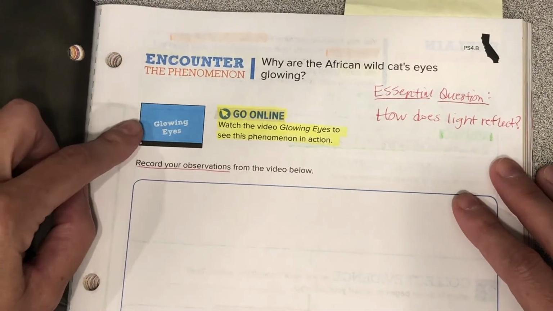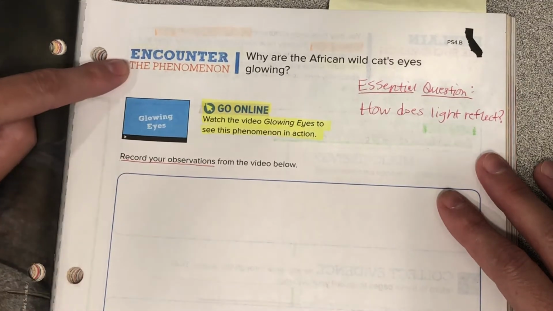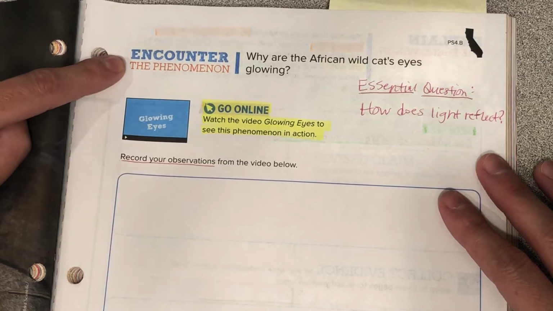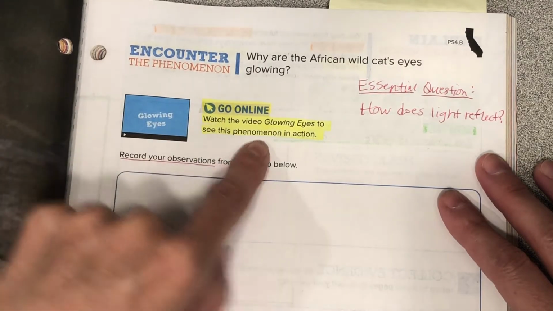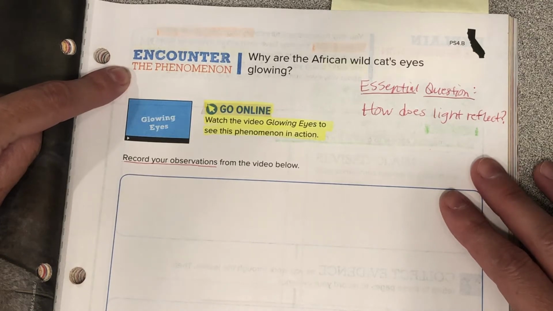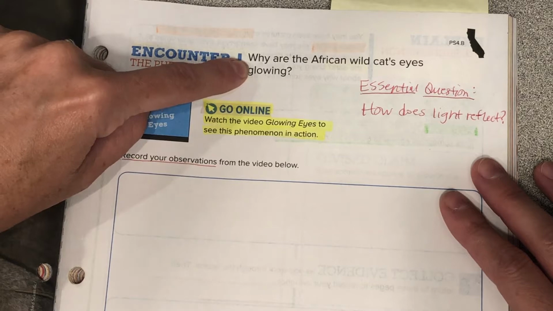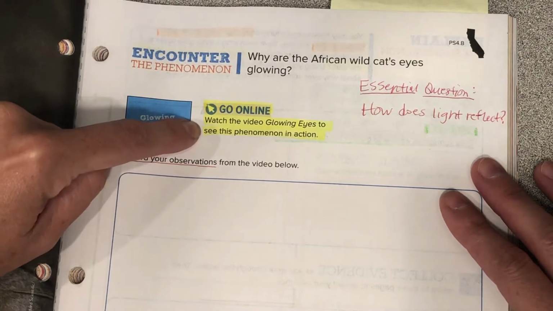Now, if you're online, you can click Encounter the Phenomenon. Within this lesson is this video. So if you're wondering where glowing eyes is, click on Encounter the Phenomenon, open up that lesson. You'll have this question. You go to the next slide and it will have this video for you to watch.